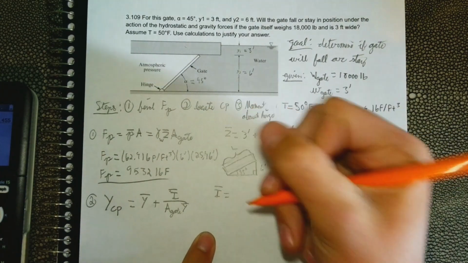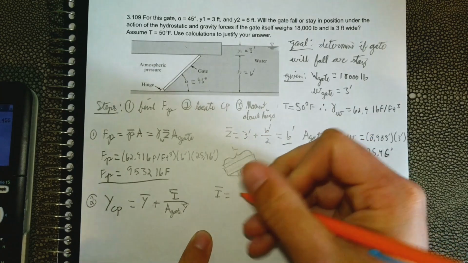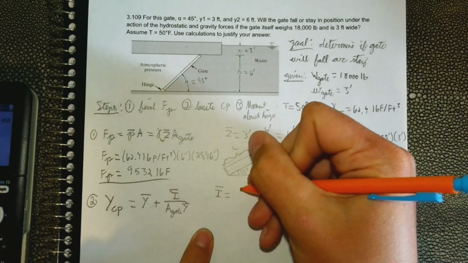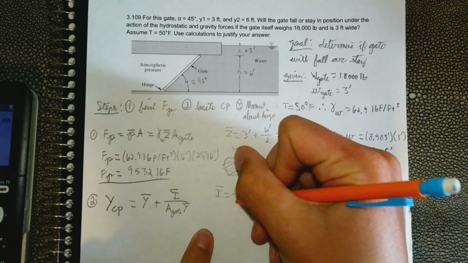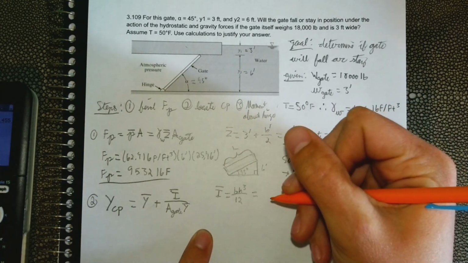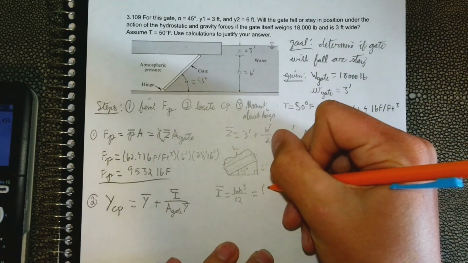It says in the textbook that the area moment of inertia for a rectangle is base times height cubed over 12. So in this case, the base is 3 feet.